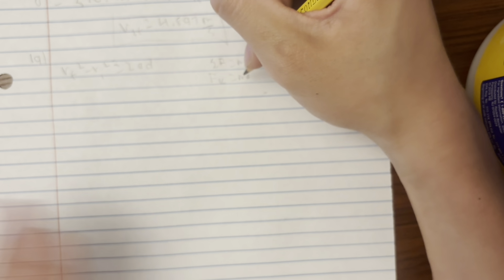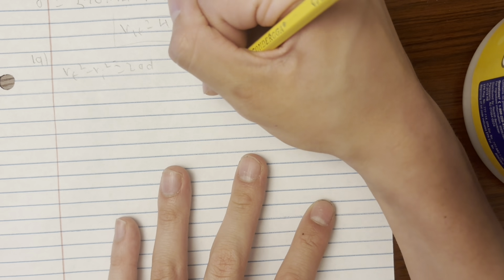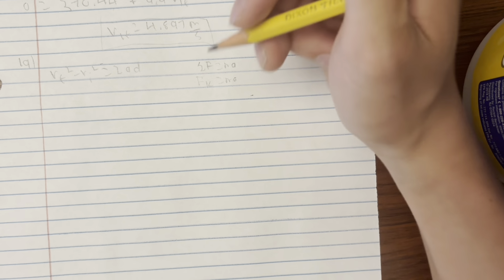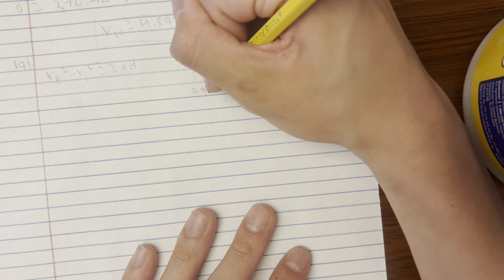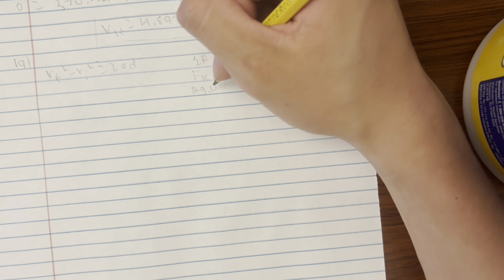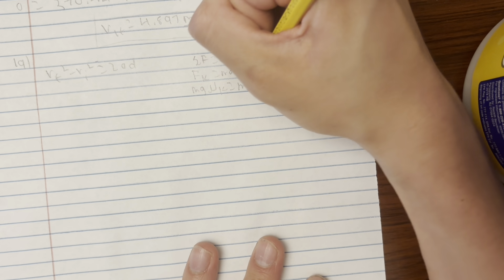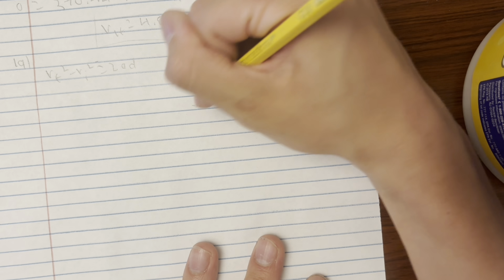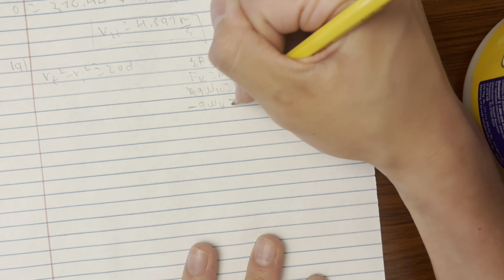Fk is mg mu k, because the only horizontal force is friction and Fn is due to the force of gravity. So ma is negative g mu k, because we're going against the positive motion.